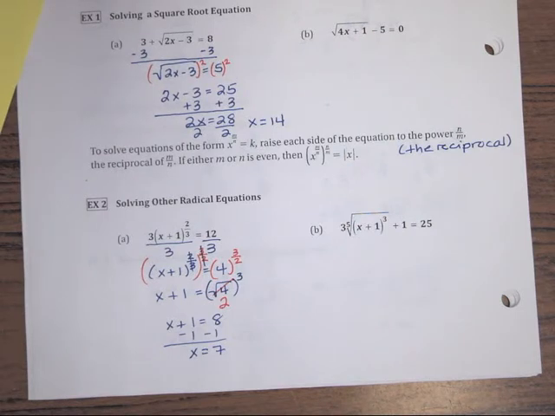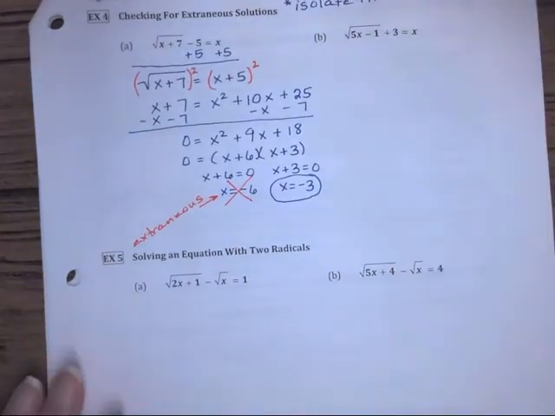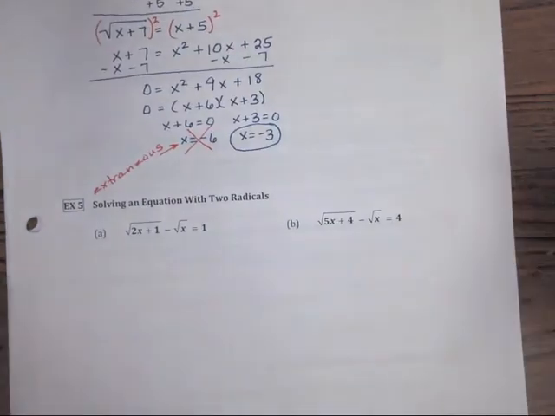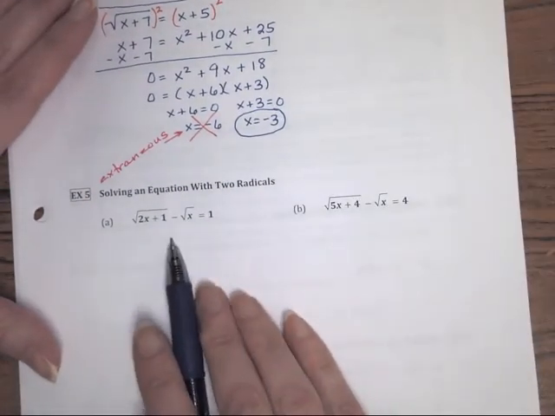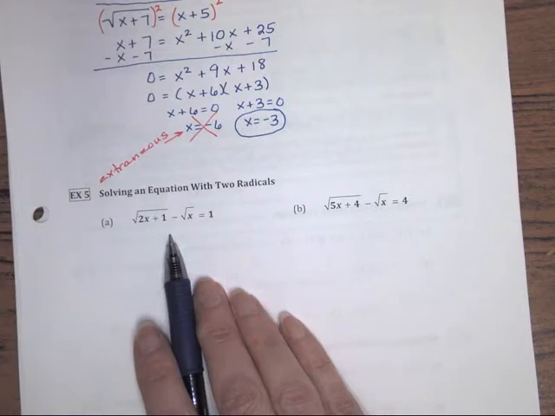I've got one more example to show you, and this is kind of a long example, and this is an example that has 2 radicals in it. And sometimes when you're trying to solve radical equations, you have to go a couple of rounds to do this. So you see how I have 2 radicals here?